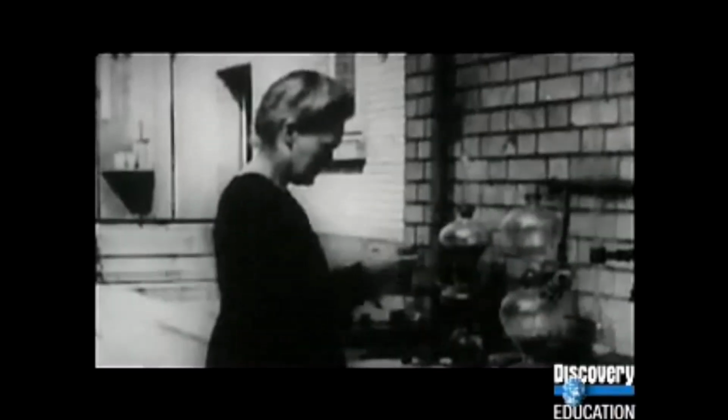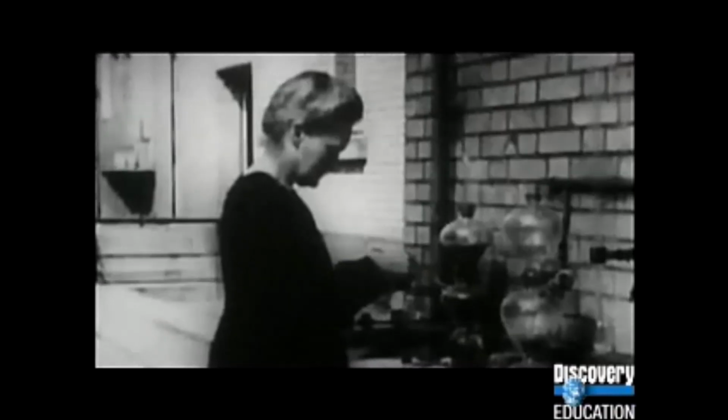For 2 years, the Curies boiled, sifted, filtered, and processed several tons of uranium ore. Finally, they succeeded in isolating 2 new elements contained in the ore, which they called polonium and radium. Marie Curie concluded that radium was 1,000,000 times more radioactive than uranium.